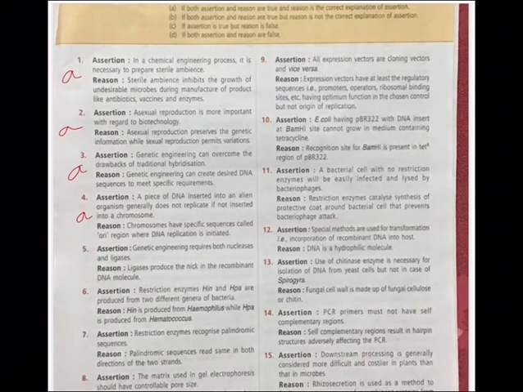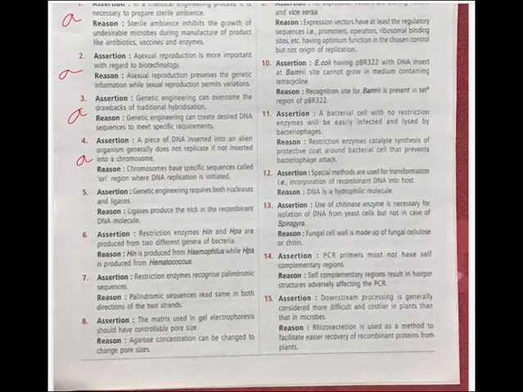Now question number 5, assertion. Genetic engineering requires both nucleases and ligases. Reason: ligases produce the nick in the recombinant DNA molecule. I think the answer should be C.